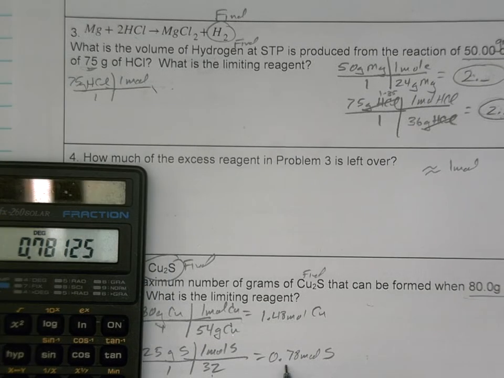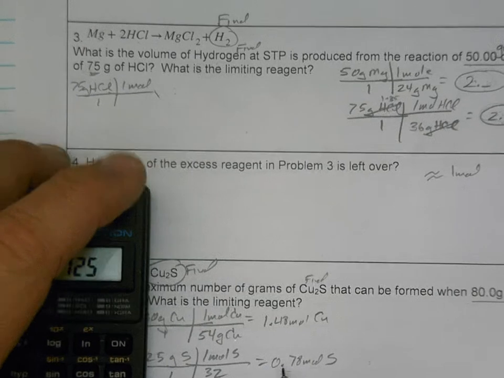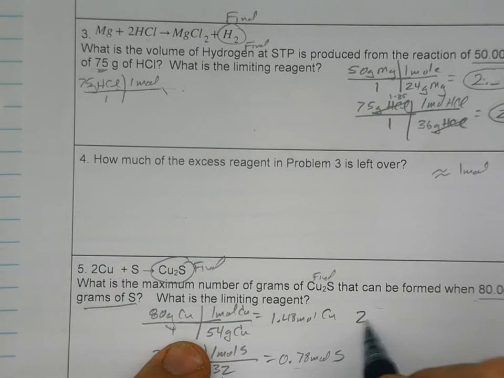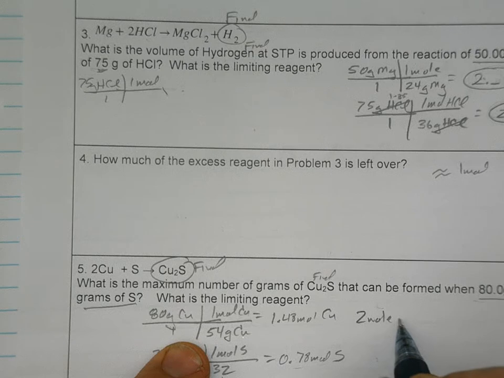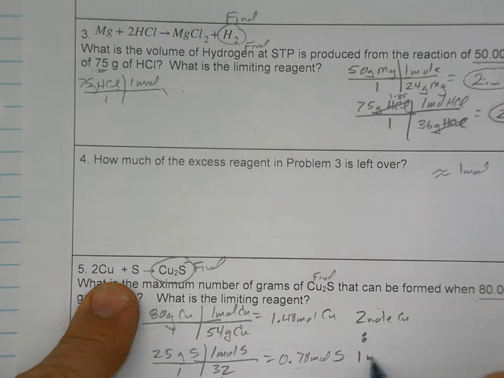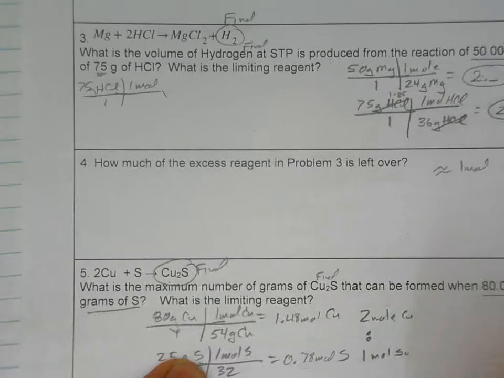Now, at first glance, it looks like this may be our limiting reagent, but you have to look at the balanced equation ratios. In this equation, we have 2 moles of copper for every 1 mole of sulfur.